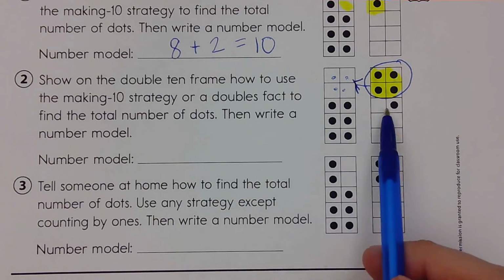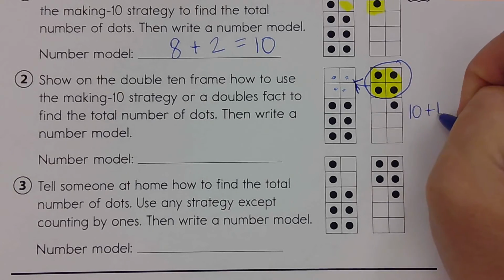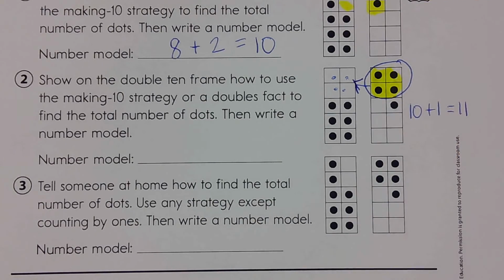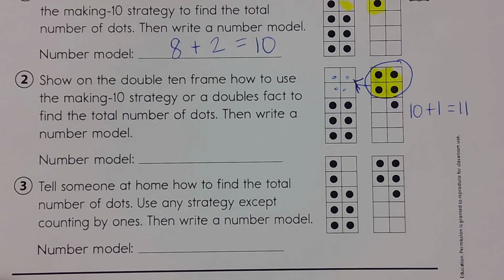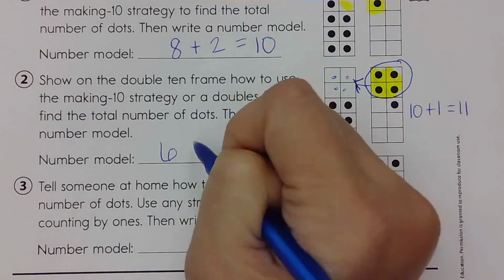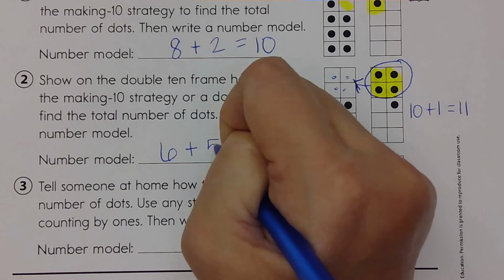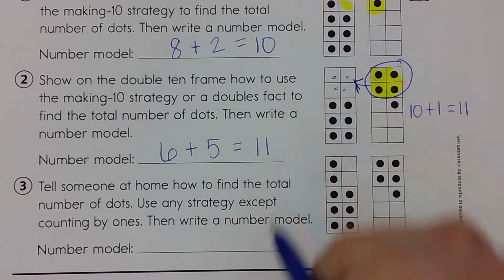What is 10 plus 1? You've got it. It's 11. So I can actually write a number model using the dots that are on here and come up with the same sum of 11. So let's go ahead and write 6 plus 5 equals 11.